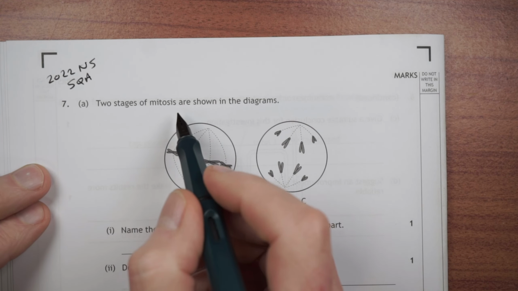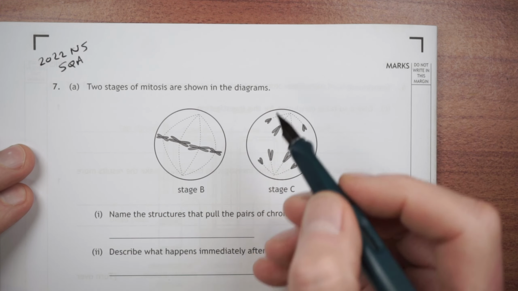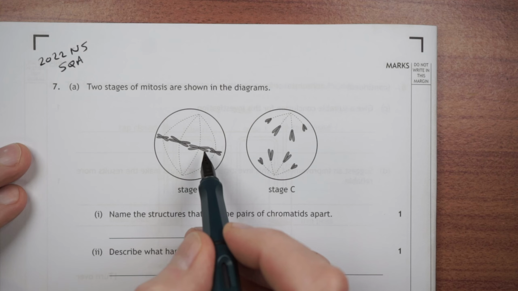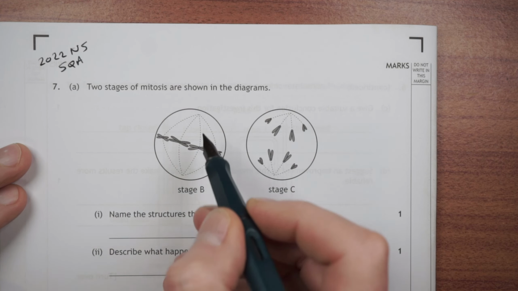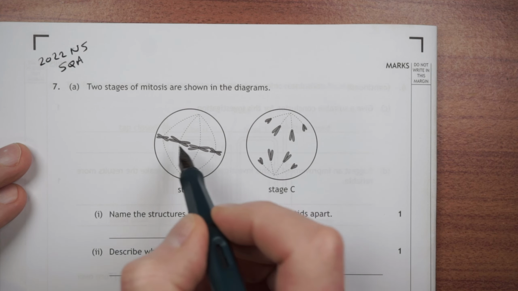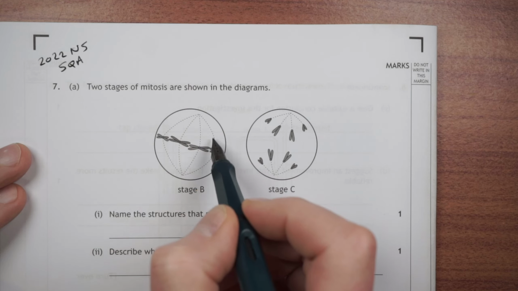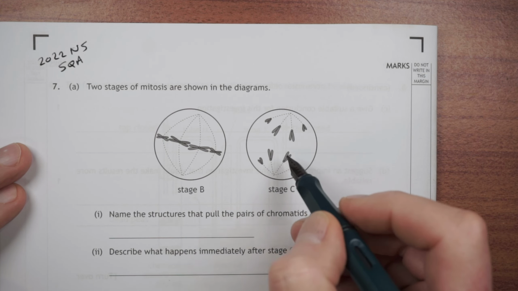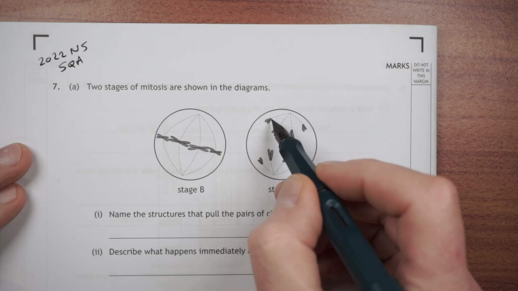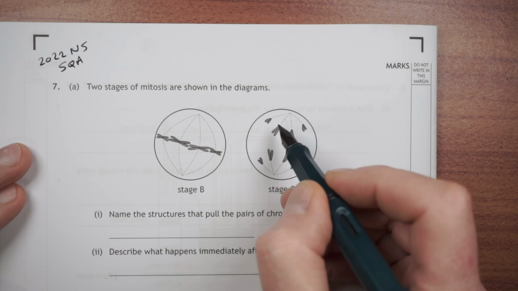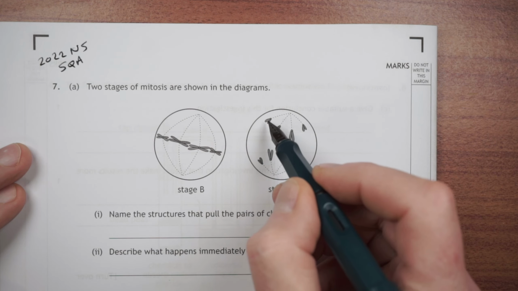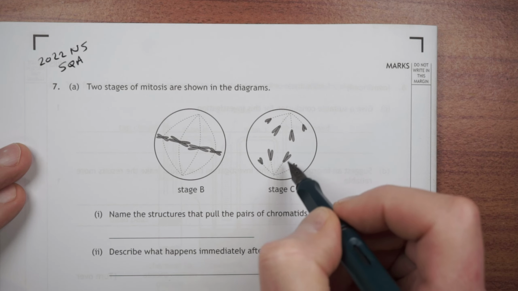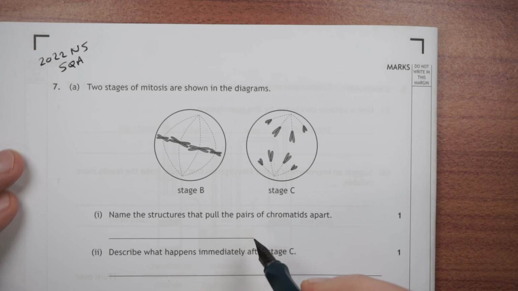It says 2 stages of mitosis are shown in the diagrams. And what we have here is these structures all lined up in the center of the cell with another structure shown in dashed lines, and then we have another stage where these structures have been pulled or are being pulled by that structure to the opposite sides of the cell.